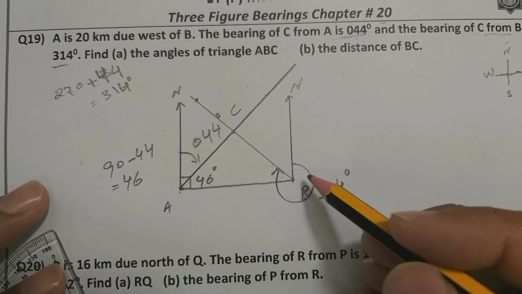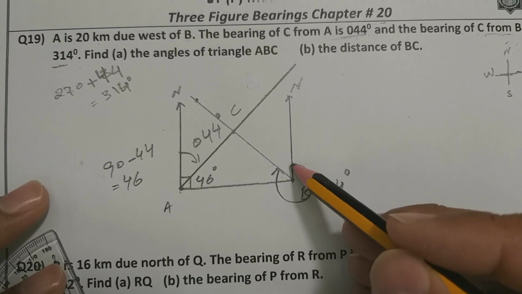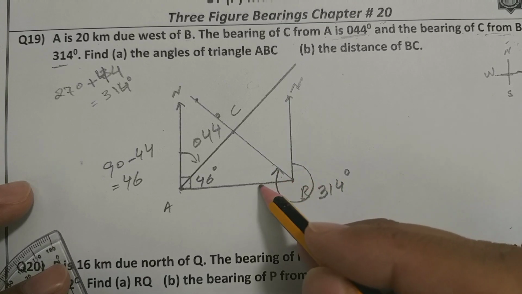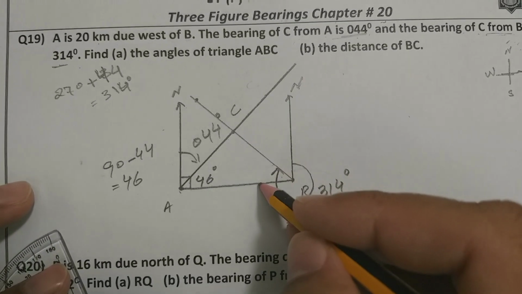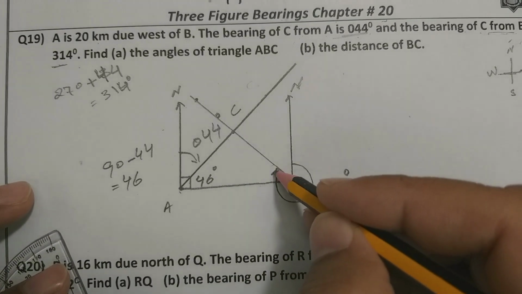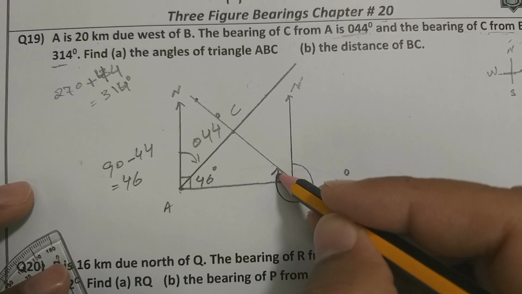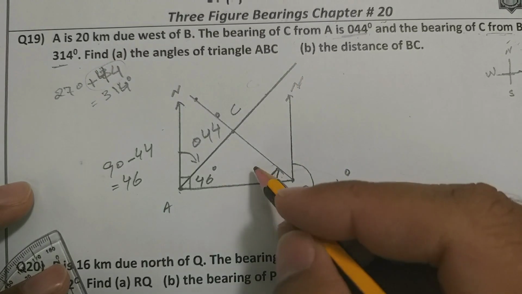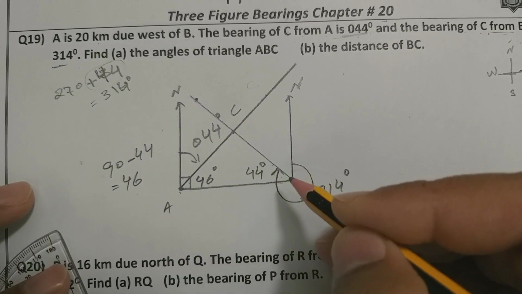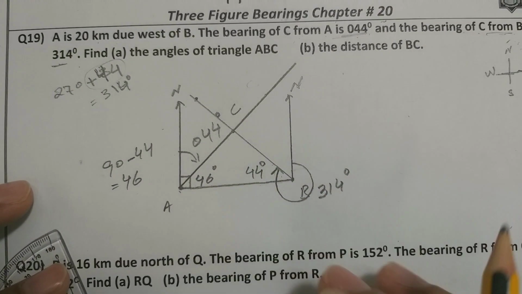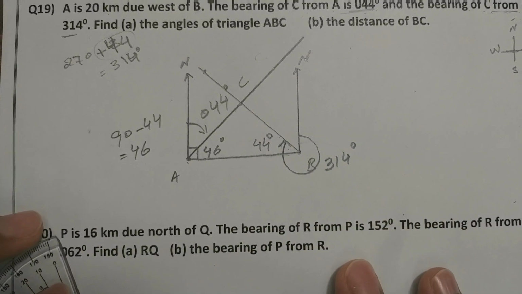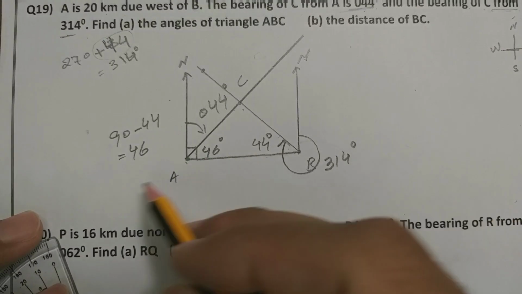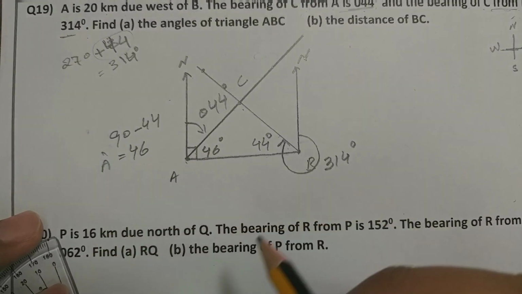Now as we observe for this particular point, this angle is 44, because this line is 270, and 44 is more than 270, so it is 44 degrees. We know that the total of angles in a triangle adds up to 180. So 180 minus these two angles gives you the missing angle.